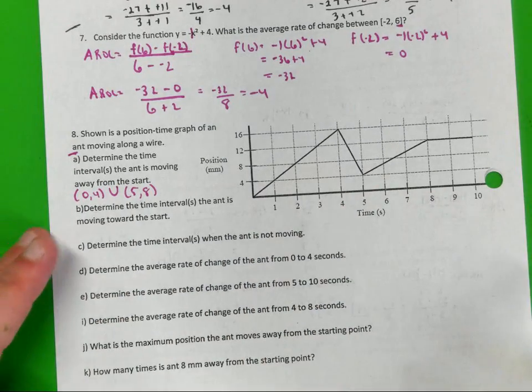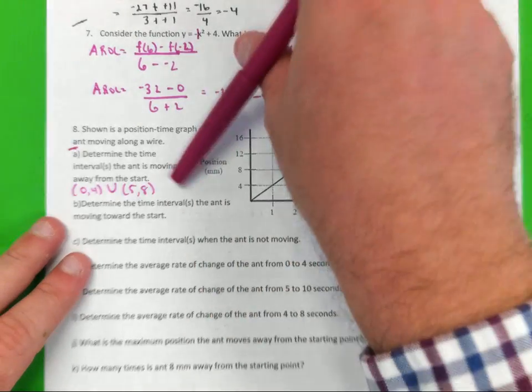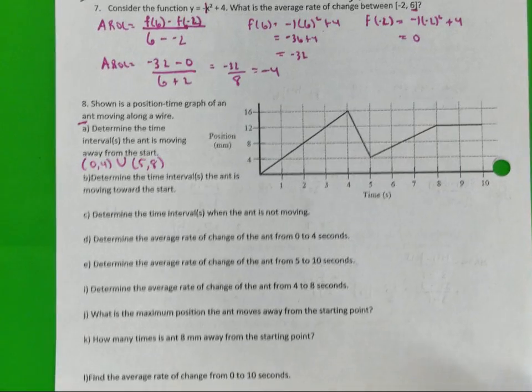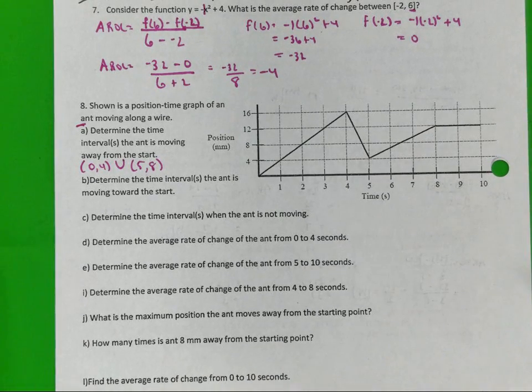This won't be on your quiz tomorrow. This part won't. Now, this stuff, average rate of change will, but I'm not going to put one of these on the test tomorrow until we practice this a little bit every day.